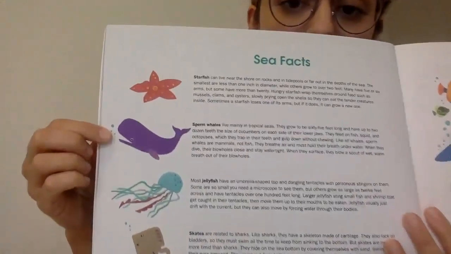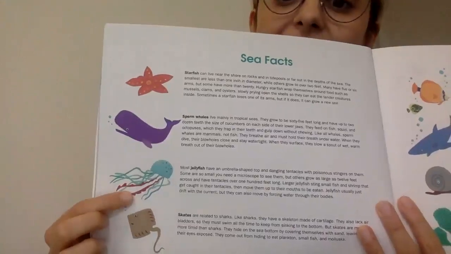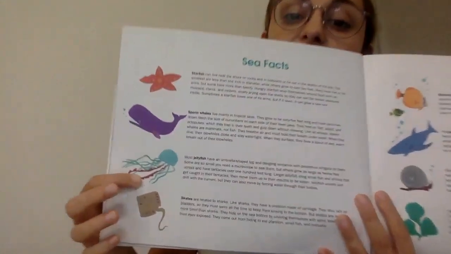There's a sperm whale. Next, we had our jellyfish. We created a jellyfish with a semicircle. Most jellyfish have an umbrella-shaped top and dangling tentacles with poisonous stingers on them. Some are so small you need a microscope to see them, but others grow as large as 12 feet across and have tentacles over 100 feet long.